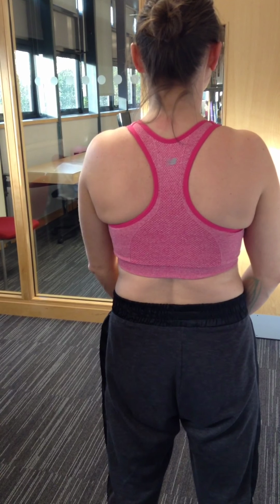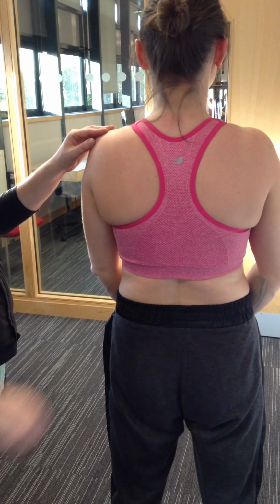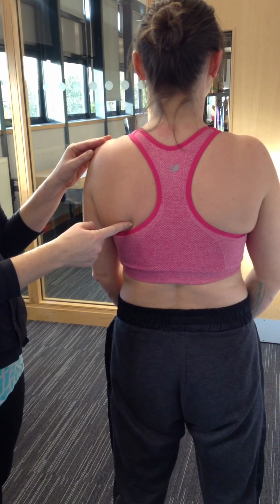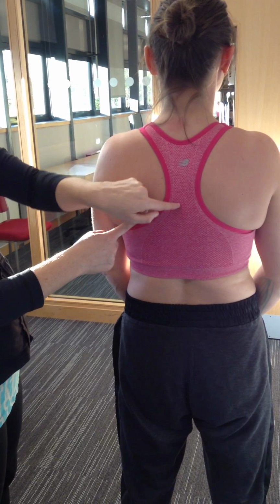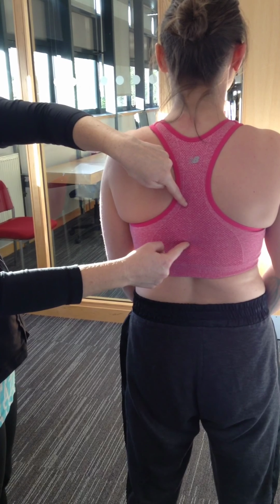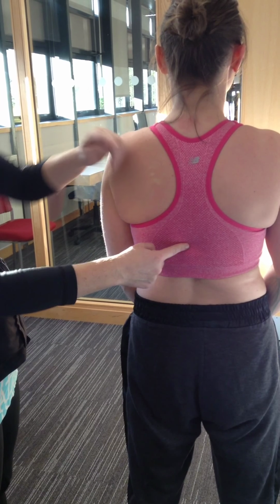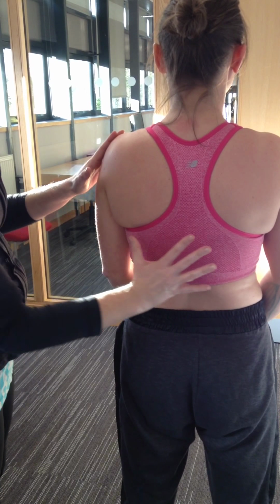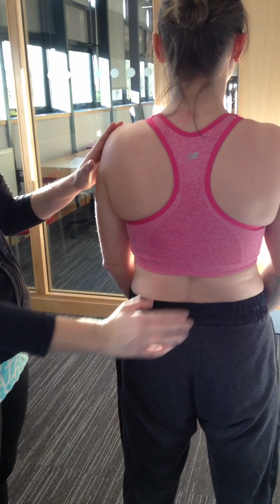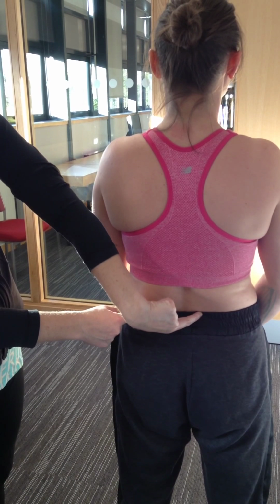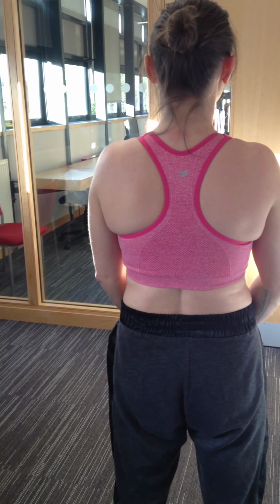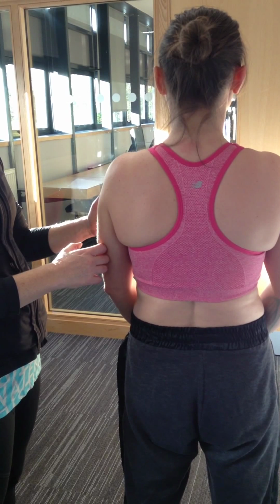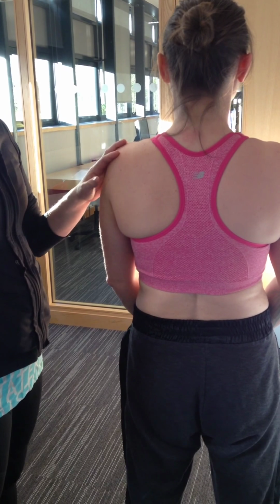Now the origin is the inferior angle of the scapula, so again if you've got your inferior angle just there. The spinous process of the last 6 thoracic vertebrae, so about T7 to T12. The last 3 to 4 ribs, so you'll be looking at this area here. Thoracolumbar aponeurosis, which is this area just down here, and the posterior iliac crest, which can be identified as the dimples on the lower back. The insertion point is the intertubercular groove, which will be on the anterior portion of the humerus just here.